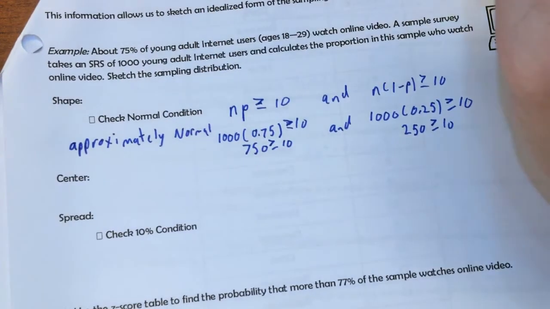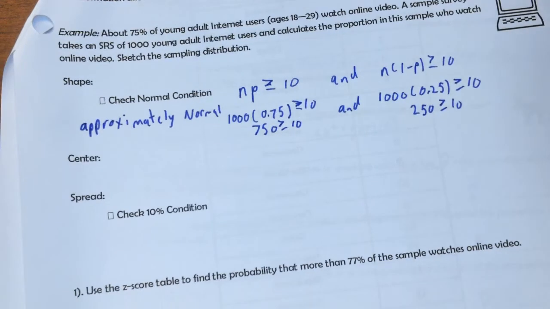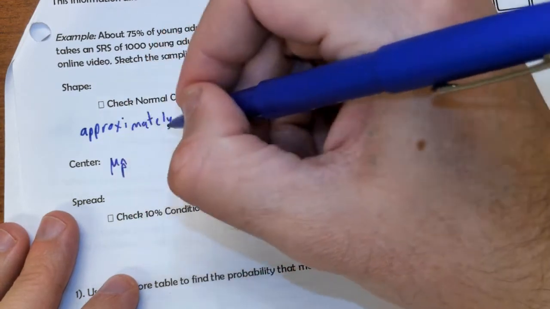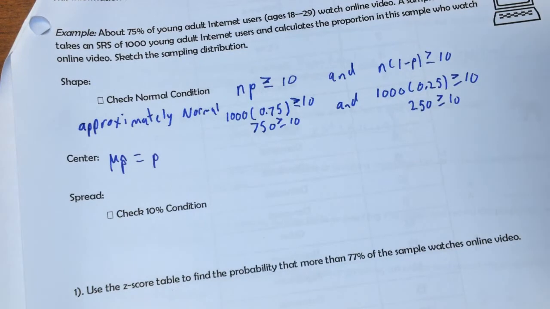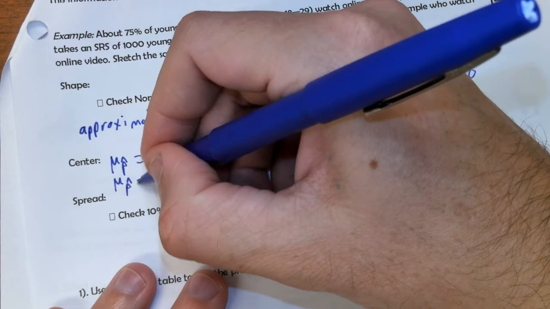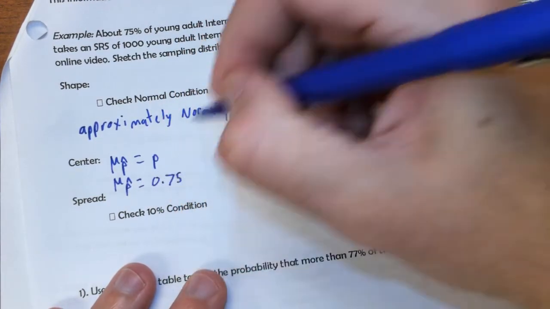We have a large enough sample size that will be true. What's our center going to be? Well, the mean of that distribution should be equal to the actual population proportion. So the mean, the center of that distribution, will be 75%.